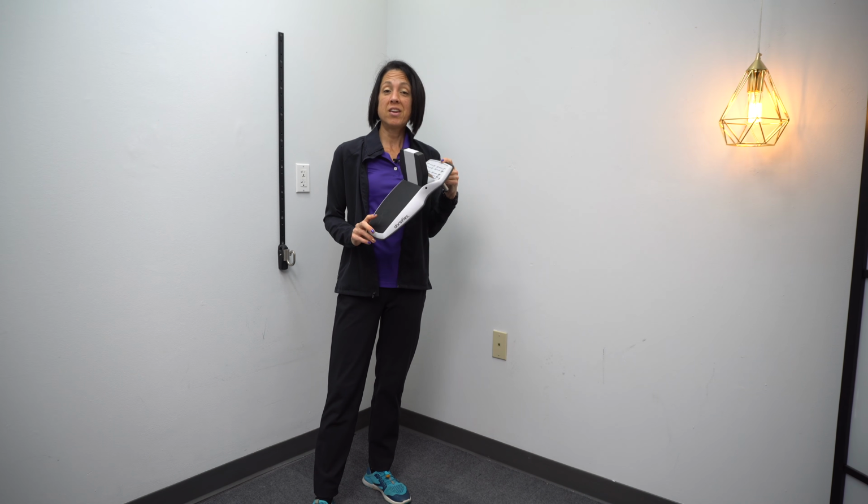All right, and then the next tool we're going to go over, and this is a relatively new tool that I found on Amazon, is kind of like a toe stretcher.